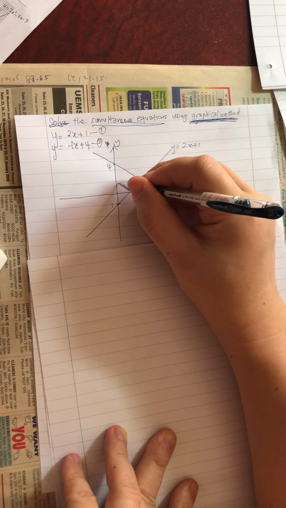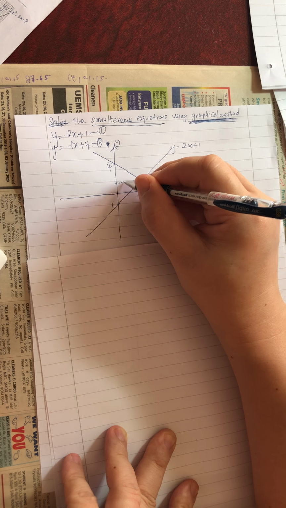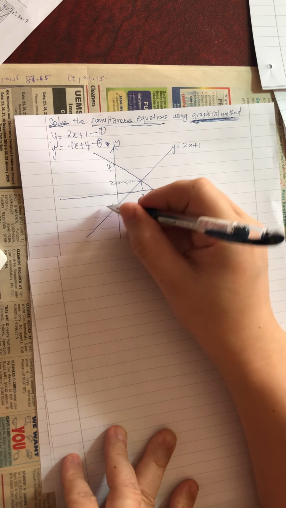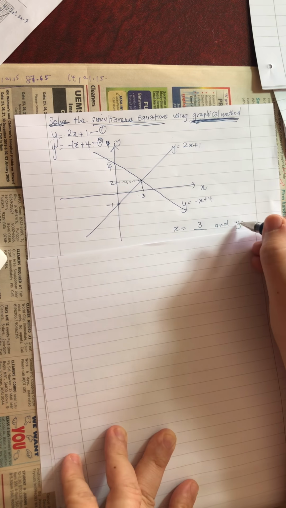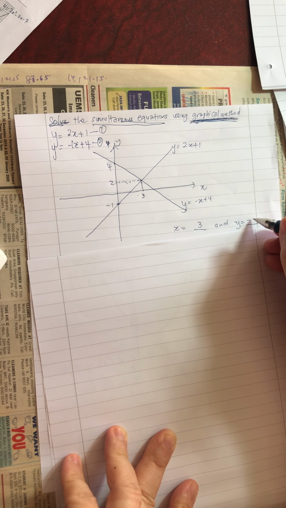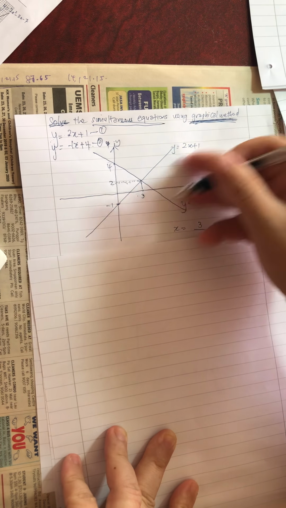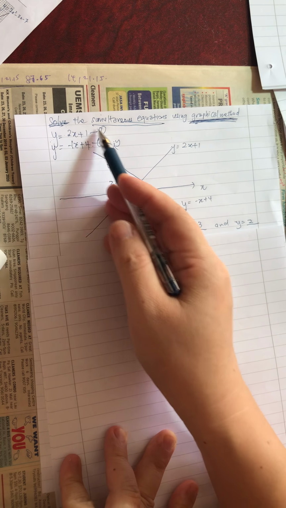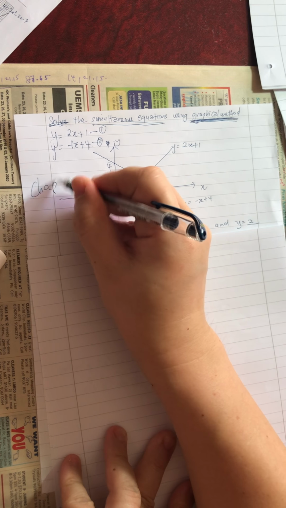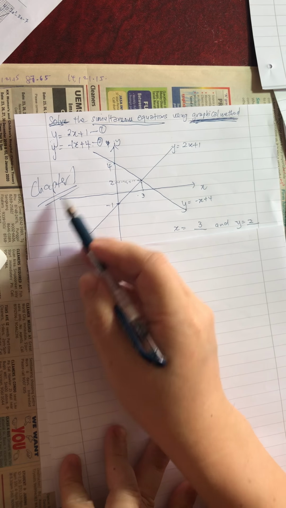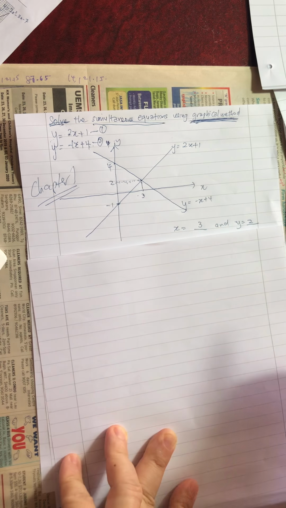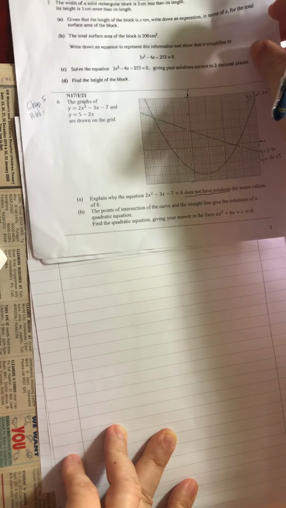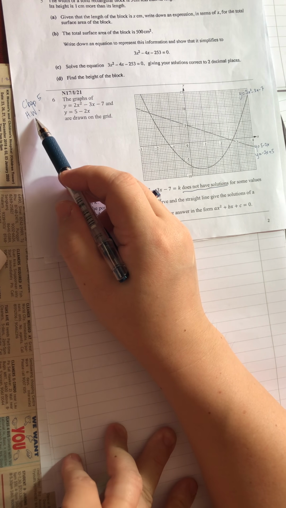If you draw a dotted line horizontally across to the y-axis, if this is 2, oh sorry, this is minus 1. If this is 2, then your y answer will be 2. So that is how you solve simultaneous equations using graphical method. That's what we learned in chapter 1. You have to understand this in order to do question 6 of your chapter 5 homework assignment.